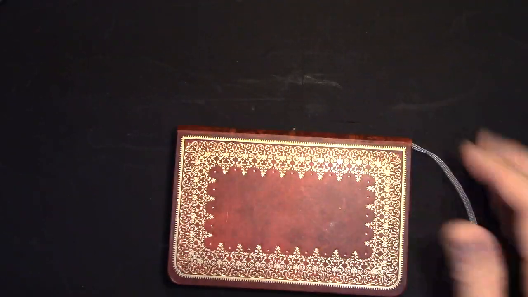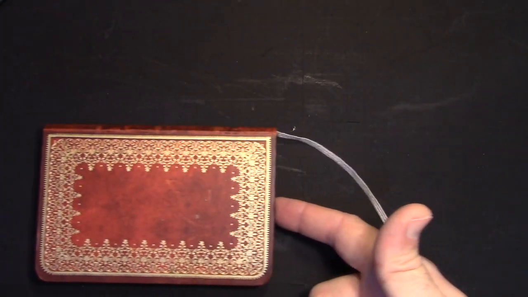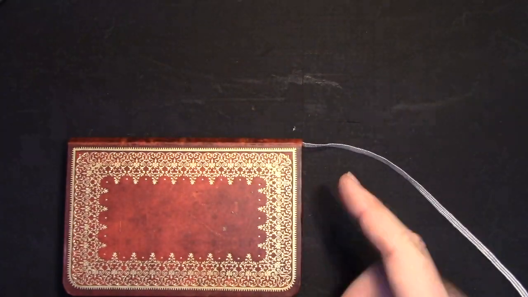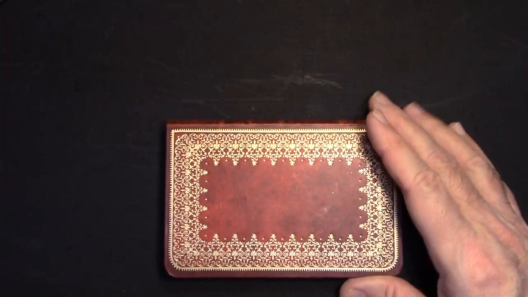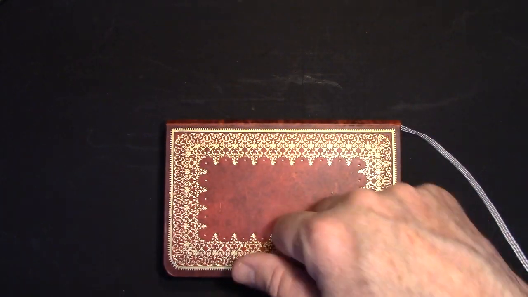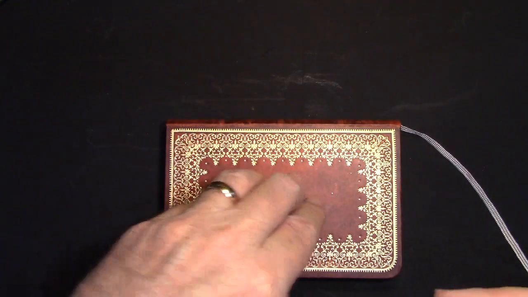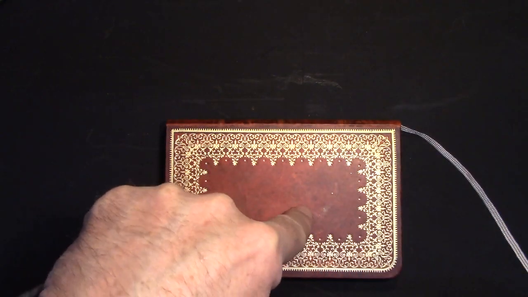Right now it's pretty easy for me to push this along the surface of the table. But could you imagine if somebody stood on this book, or you pressed down on the book? I'm not pushing that way, I'm just pressing down.